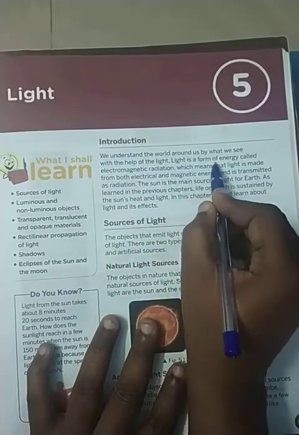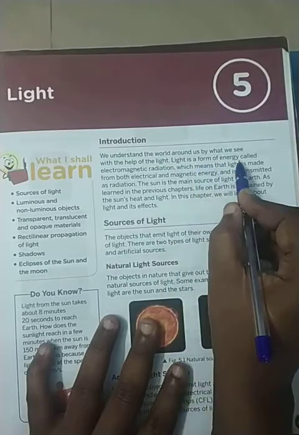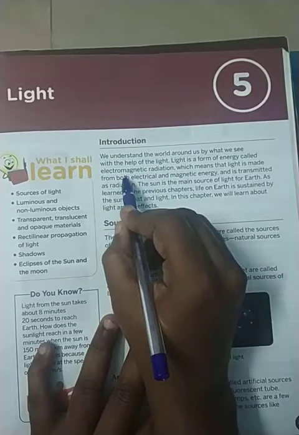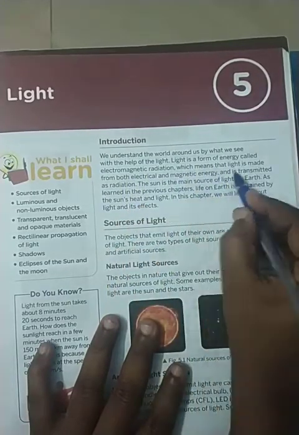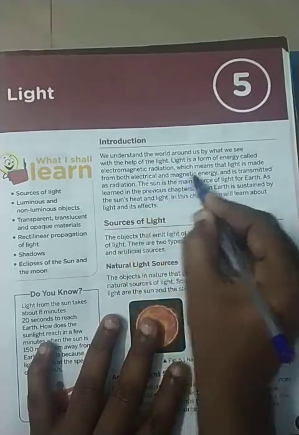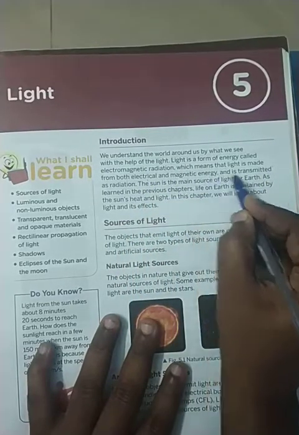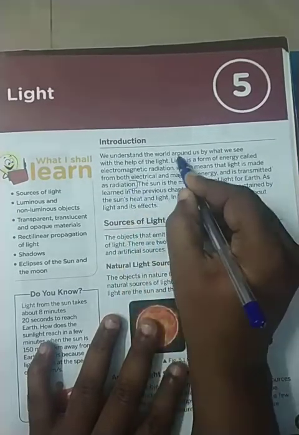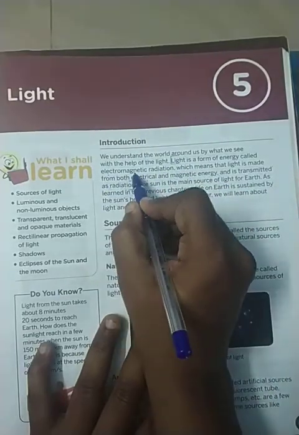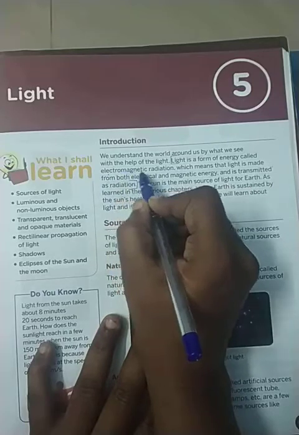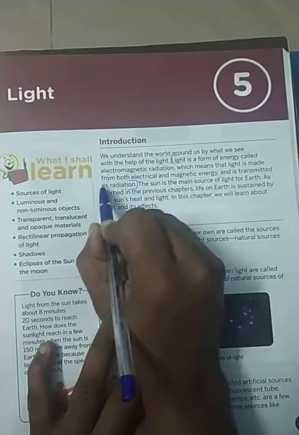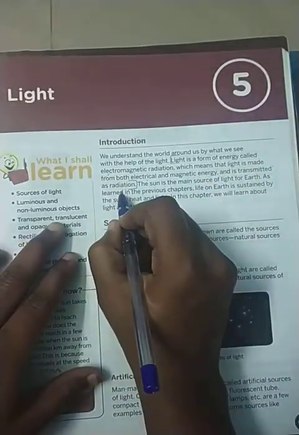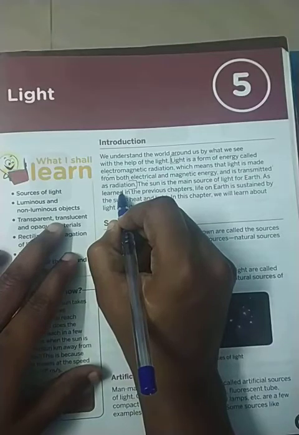So, what is light? Light is a form of energy called electromagnetic radiation. Light is made up of both electrical and magnetic energy and is transmitted as radiation. So, what is this? The three words electromagnetic radiation. That is, light is a form of energy with both electrical and magnetic energy combined, and it is transmitted as radiation.